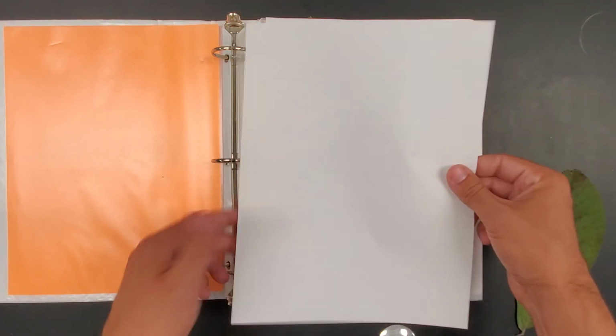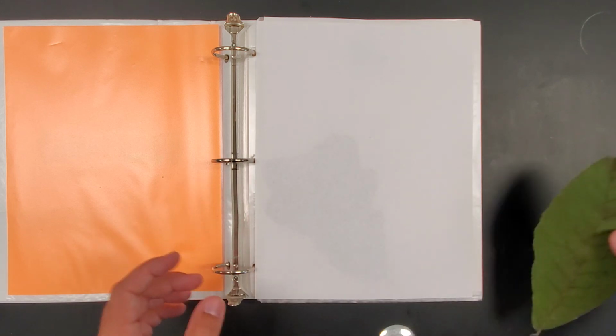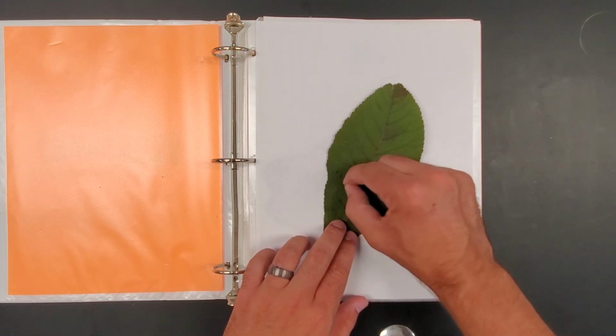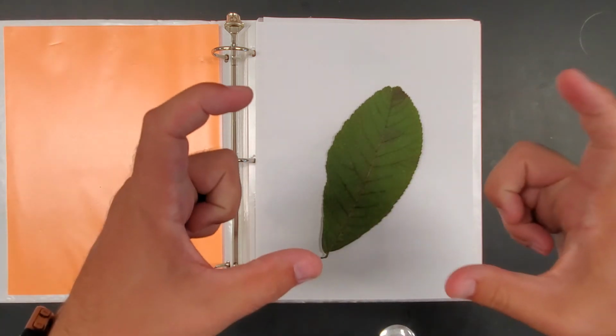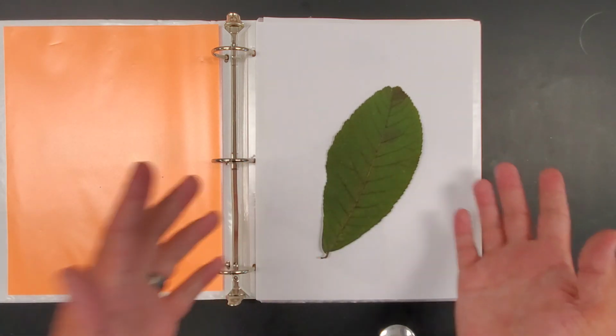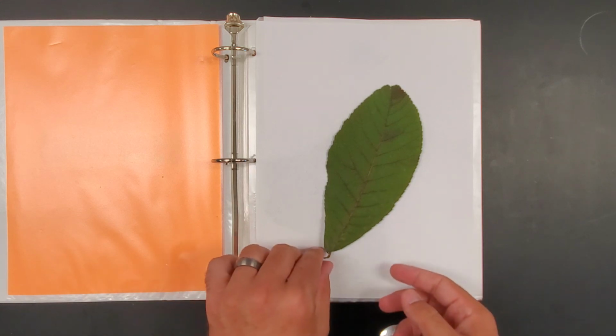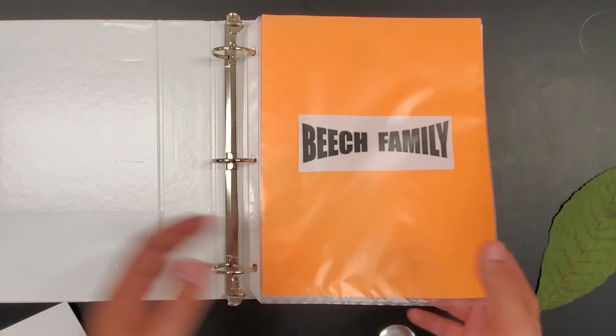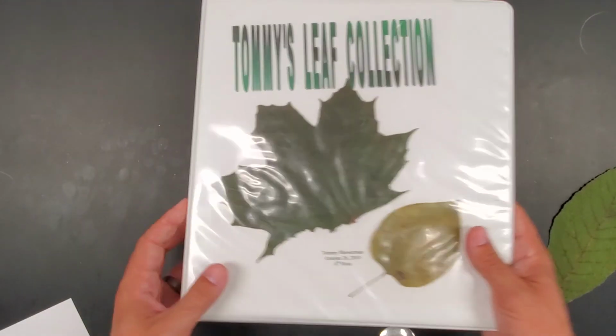is just get a white sheet of paper, put your sample on it, make sure your initials or the collector's initials are on it, and then take a picture. You can then upload that picture to Google Classroom, and it will effectively work the same as having this. All right. So that kind of explains what the project will look like.